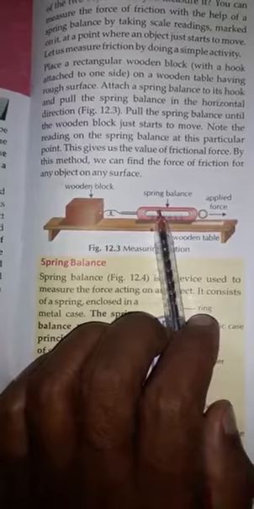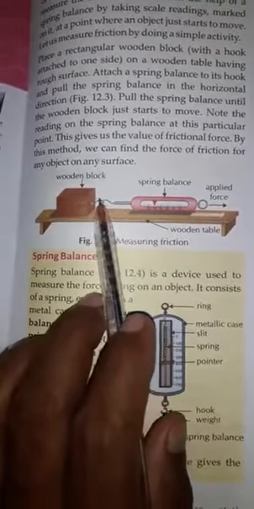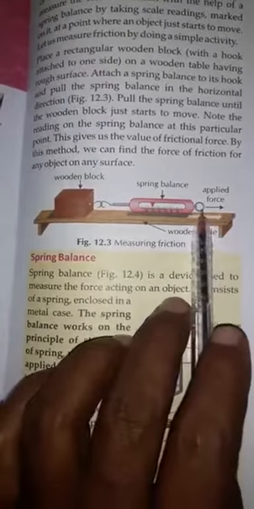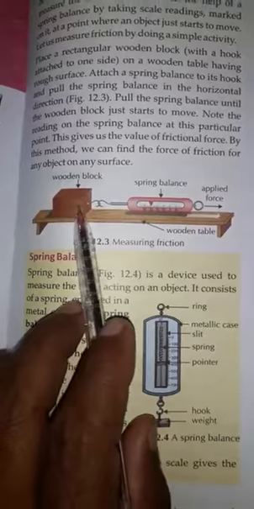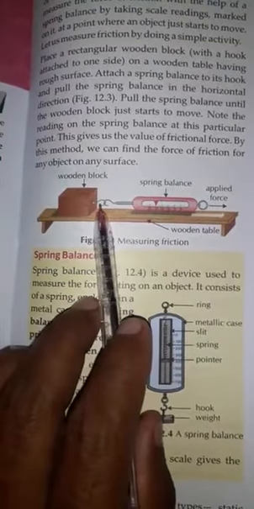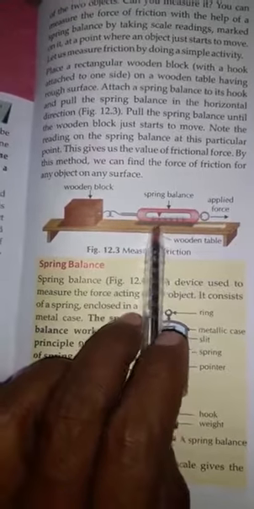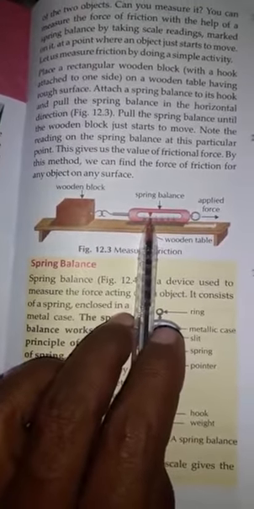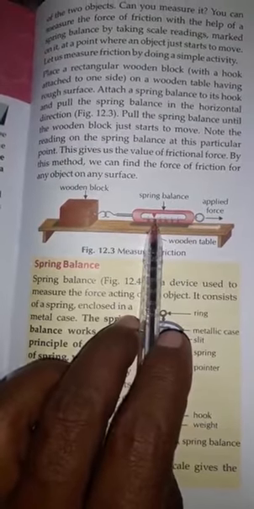If we want to measure the force of friction, we apply a force here, and when the wooden block just starts to move, we can read the force on this spring balance.